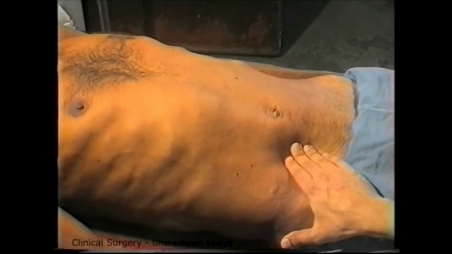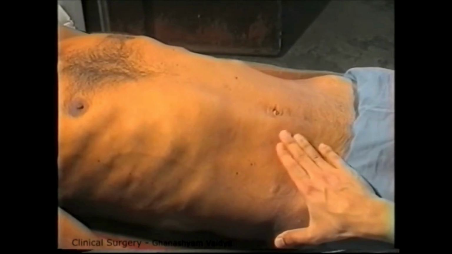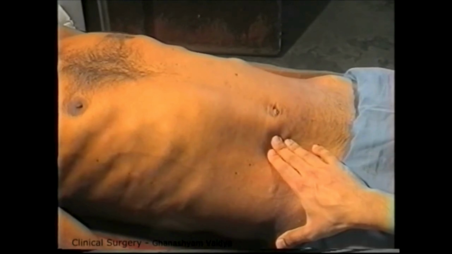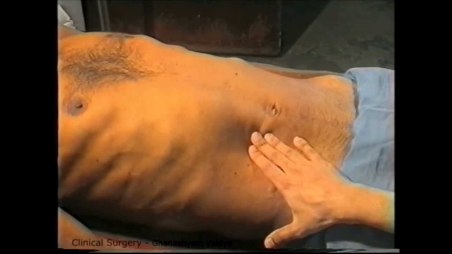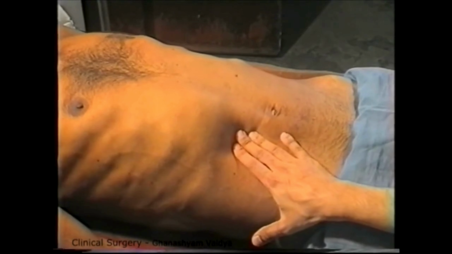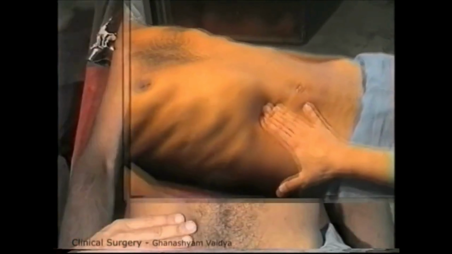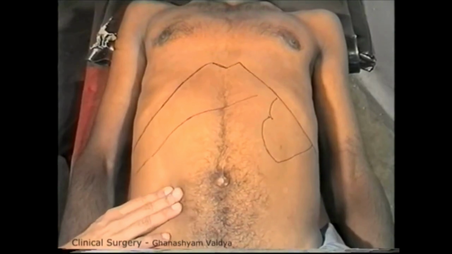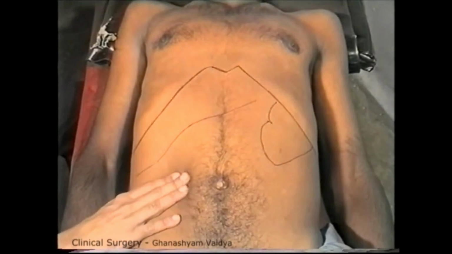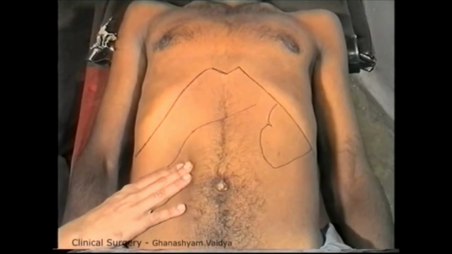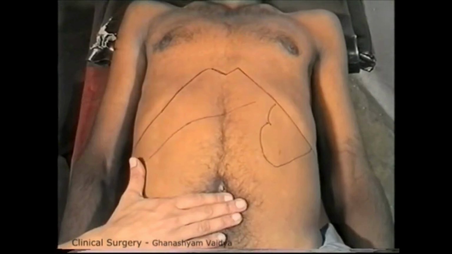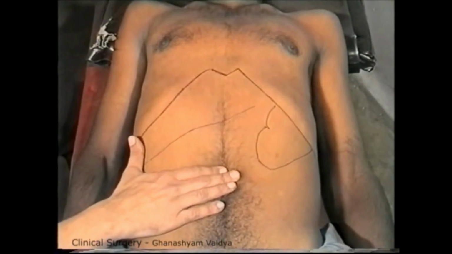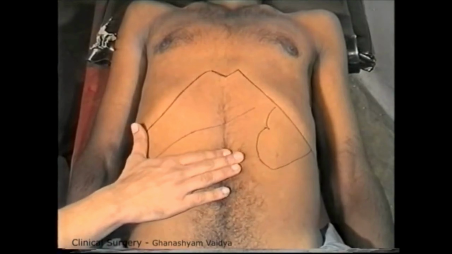Wait to feel the lower border as it descends during deep inspiration. If it is not felt, move the hand up by 1 cm and palpate again till you reach and feel the liver border, or you reach the right costal margin and liver is not palpable. If liver is palpable, note its size, border, surface, consistency and tenderness.